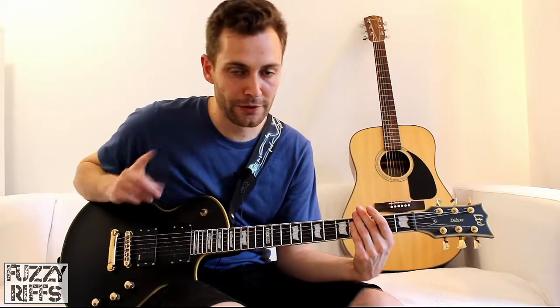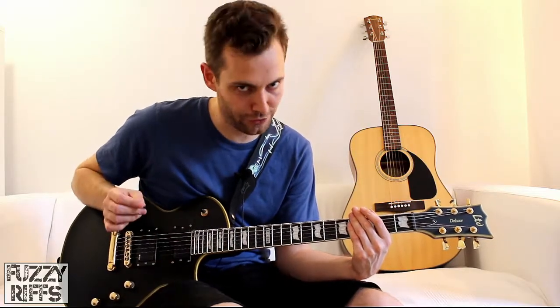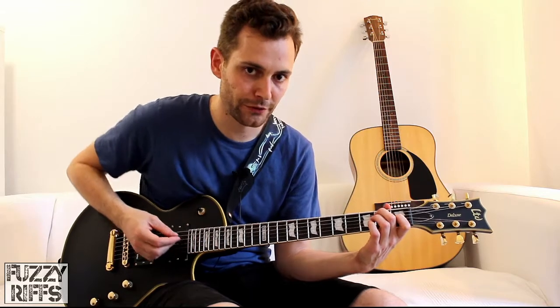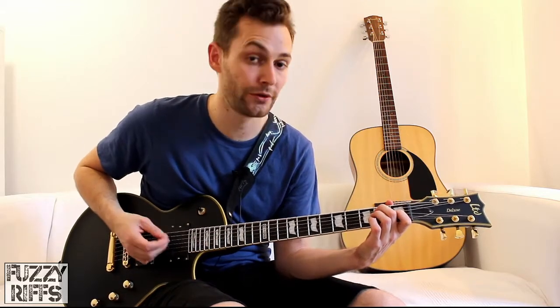Okay, now there is only one thing that we're missing, as always, which is to learn the turnaround. So here's a pretty cool turnaround that I like to do when I play this chord progression in the key of E.